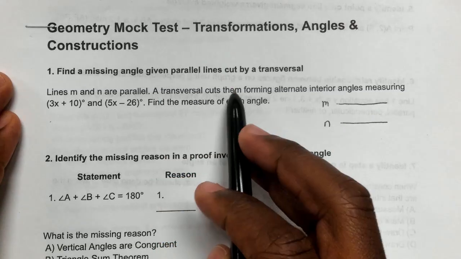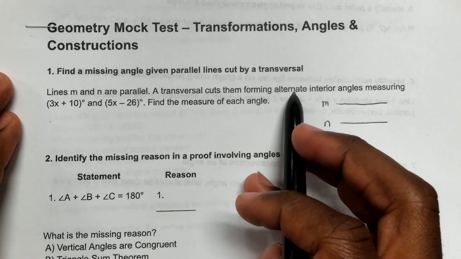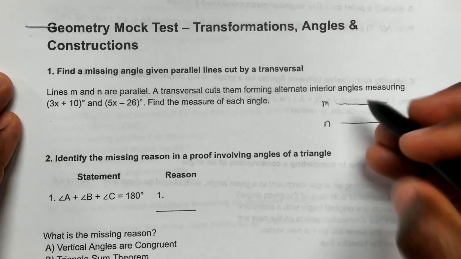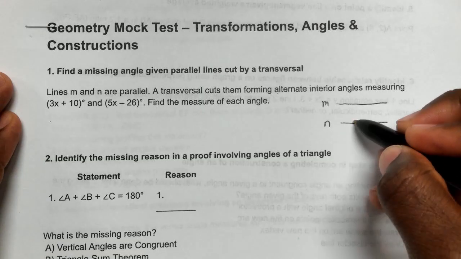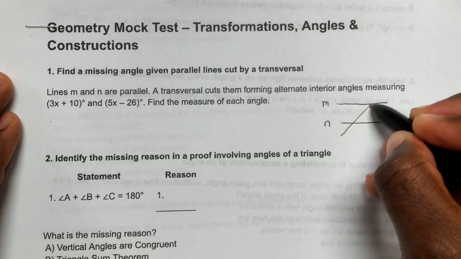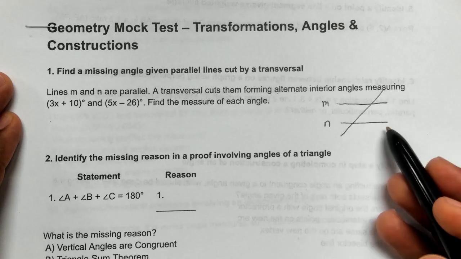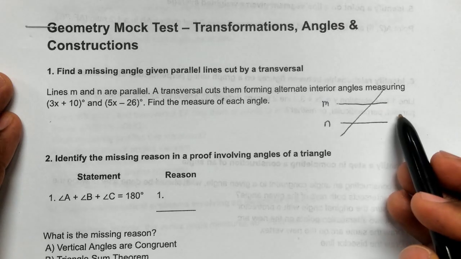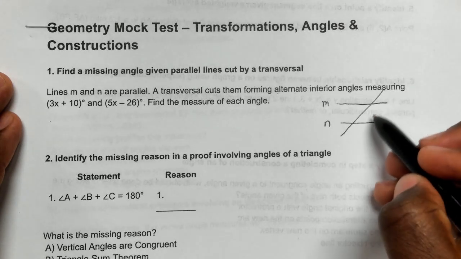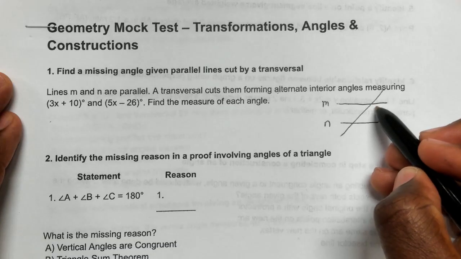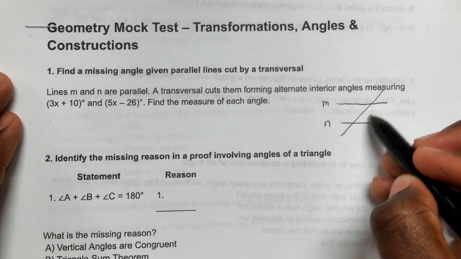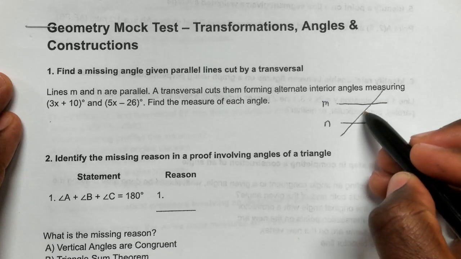So a transversal cuts them, forming alternate interior angles. A transversal would be some type of diagonal looking line that's cutting them, where there are going to be interior angles and exterior angles. In this case, the interior angle will be the inside of the transversal, and the exterior angle will be on the outside of the transversal.